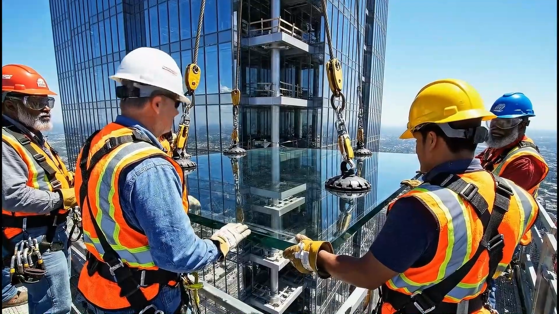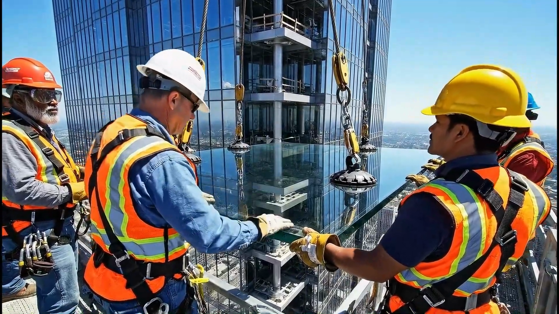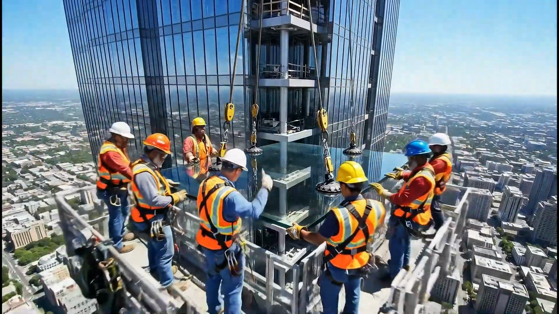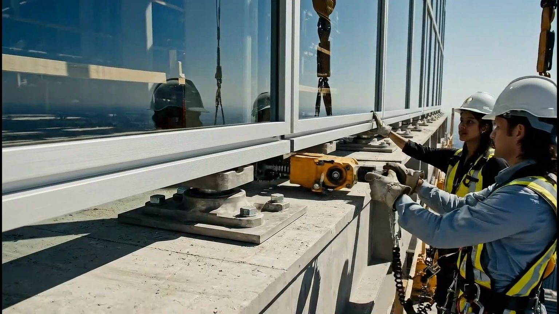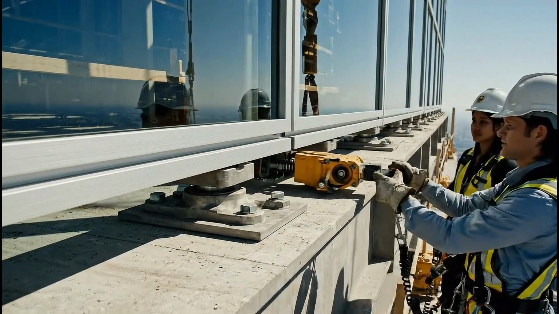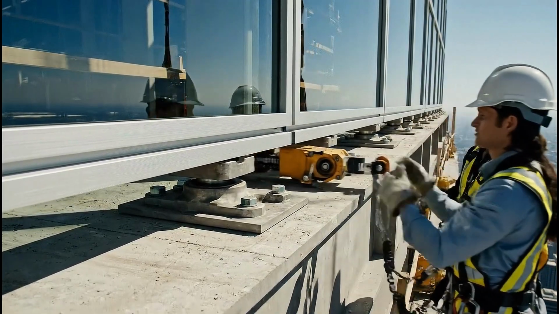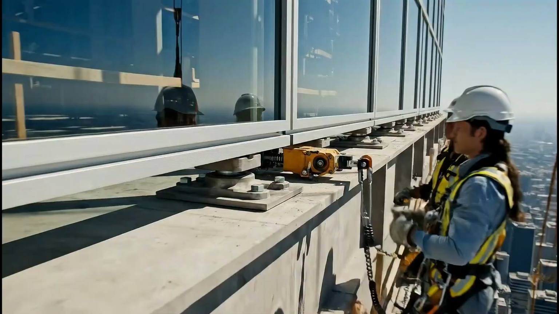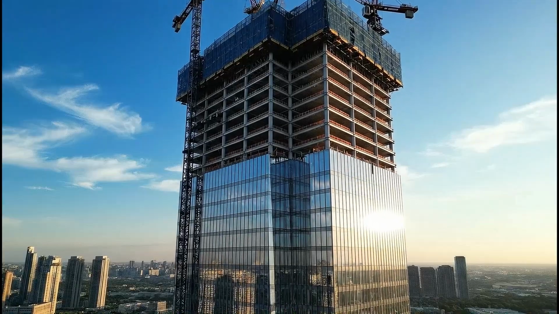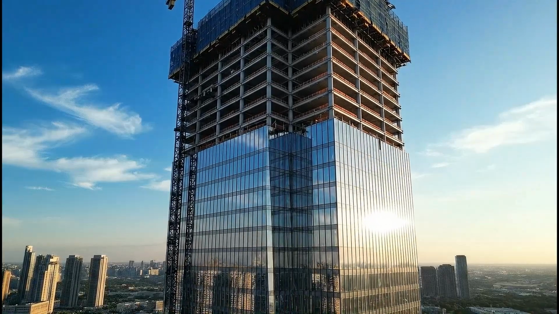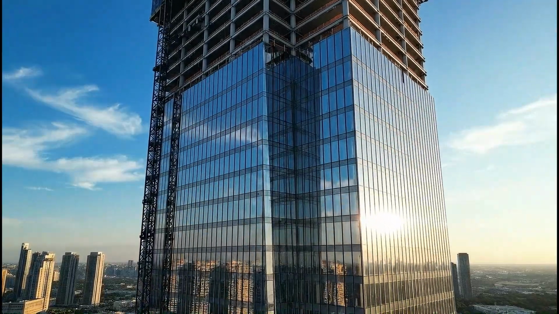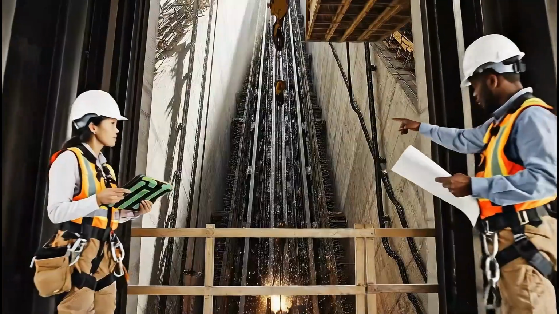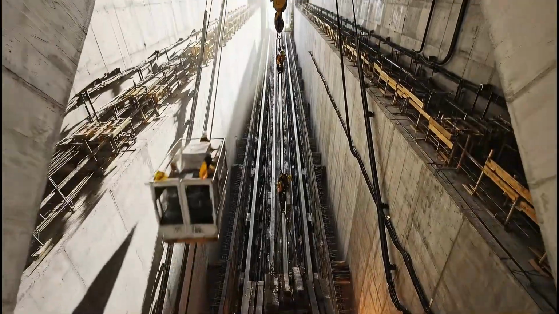Bring it down slowly, watch the left side. Easy now, easy. Send the materials down to the next floor. You got it. Watch the clearance on the south side.